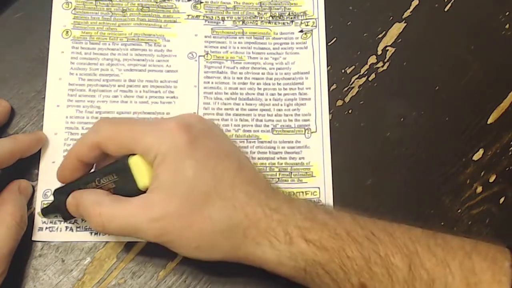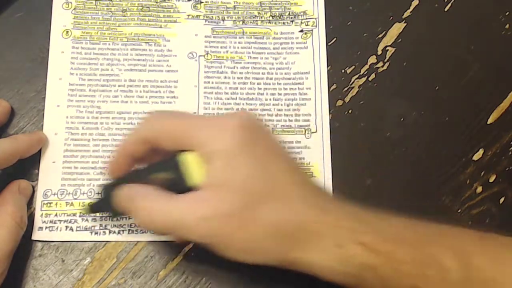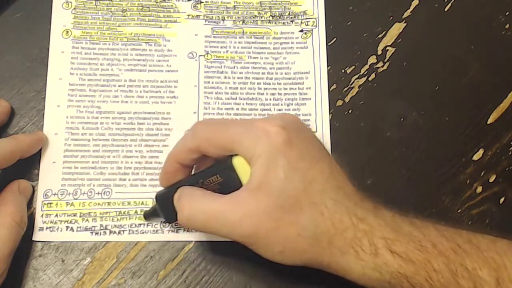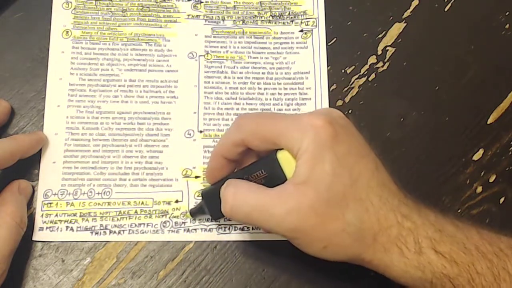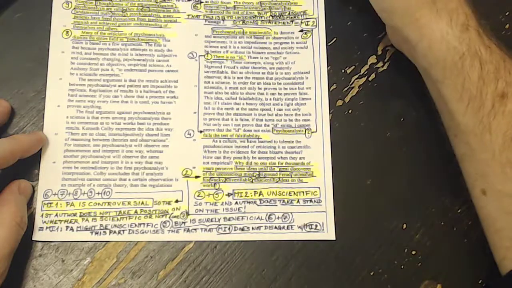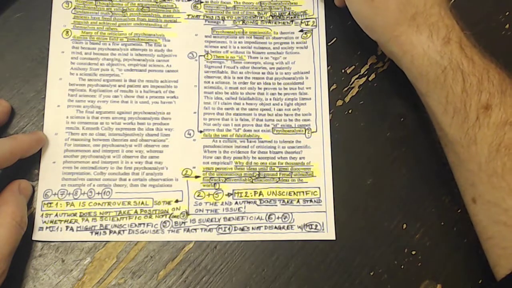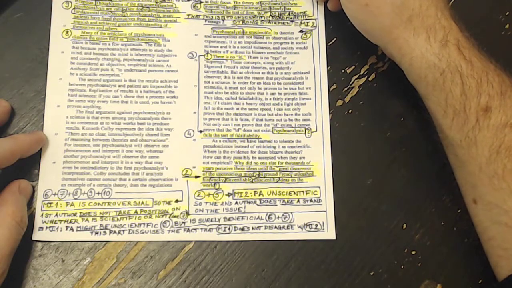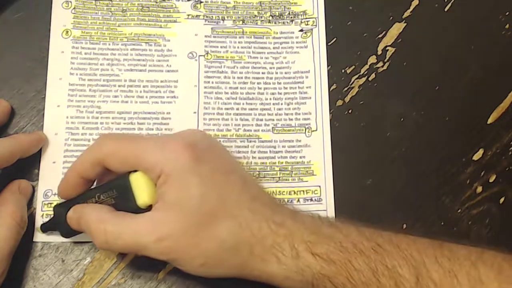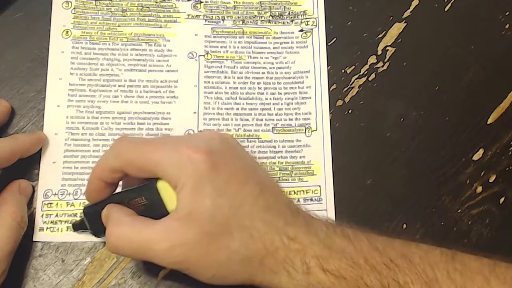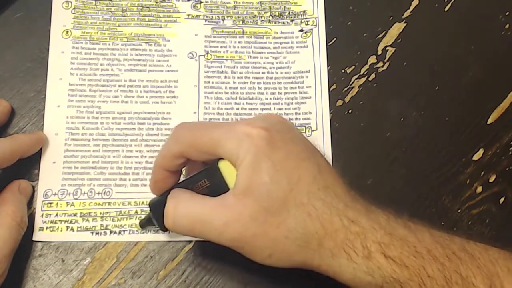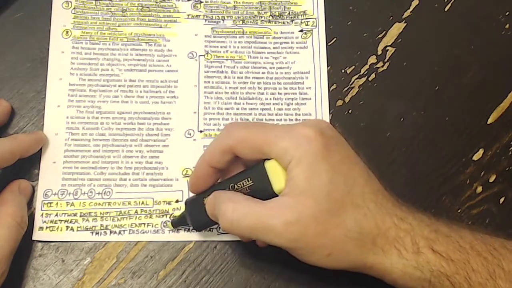So the first author does not take a position on whether psychoanalysis is scientific or not, based on sentence 7. Let me remind you, sentence 7 says that someday in the future maybe we will have the ways to determine whether it's scientific or not. And main idea 1 is basically psychoanalysis might be unscientific, sentence 9.